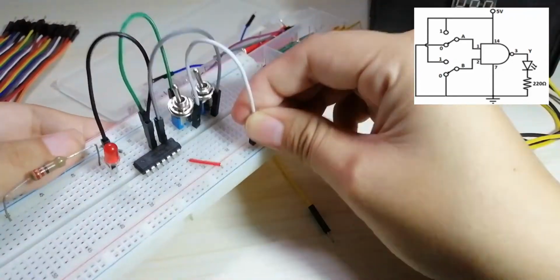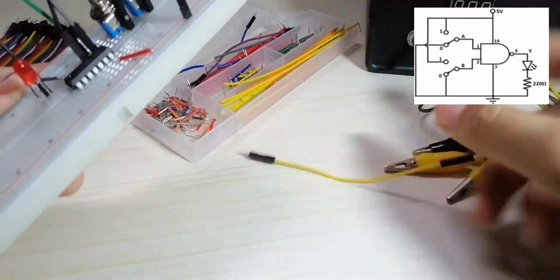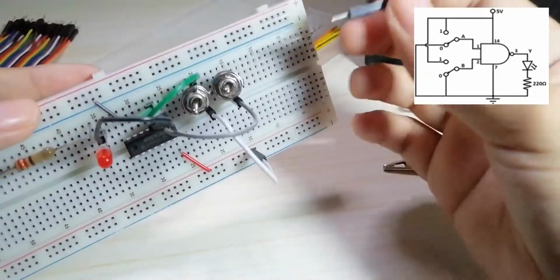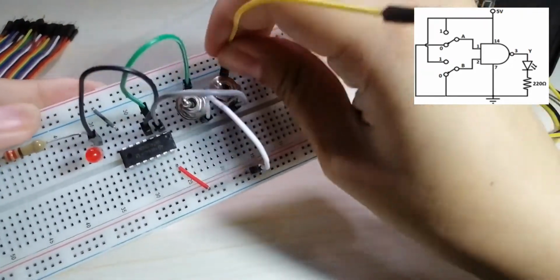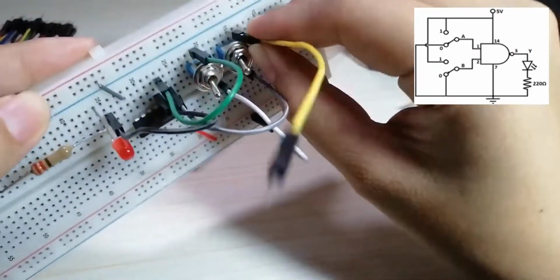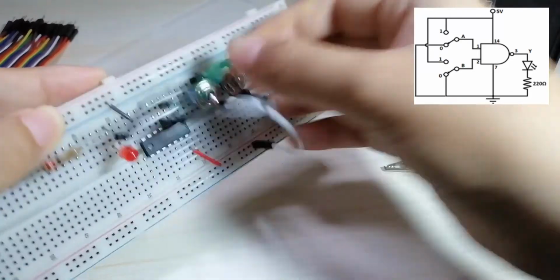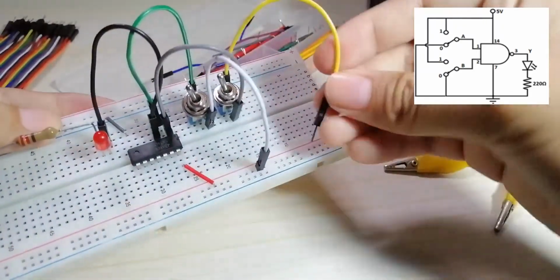Here in the positive, so I will now insert this to this side, and connect it also to the positive.